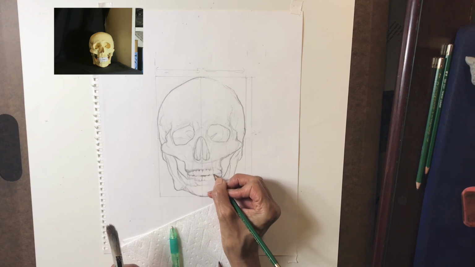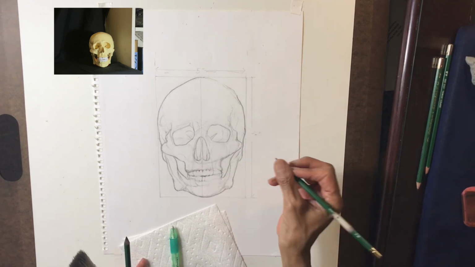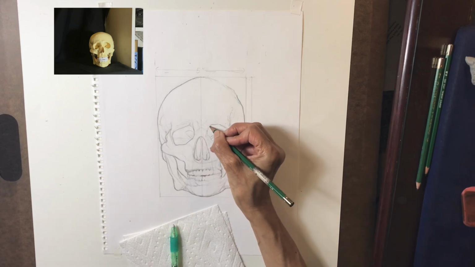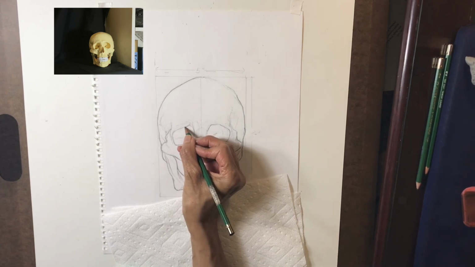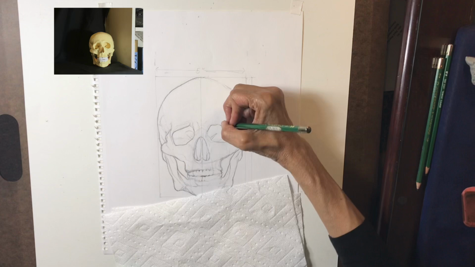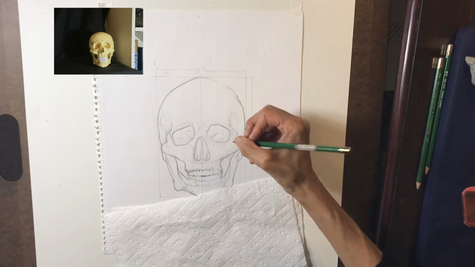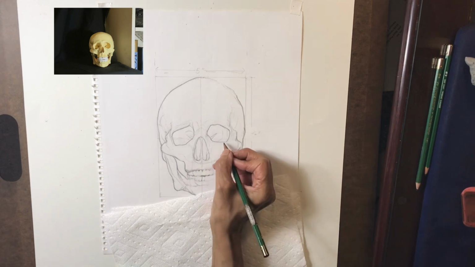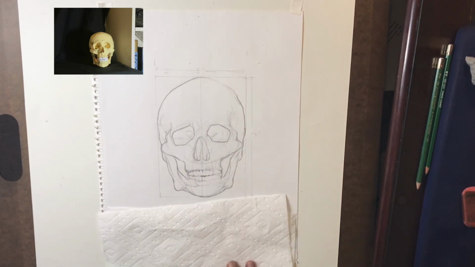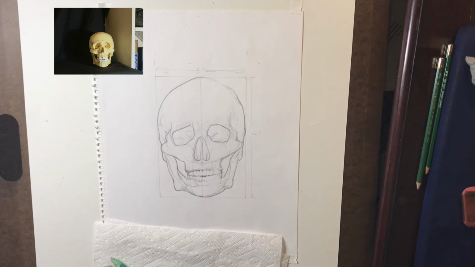A little bit more indication of a tooth here, because that's what I want to do, and make these a little darker so they move a little forward in space. Move that up here, come down through there. All right, so that is going to be my frontal skull.